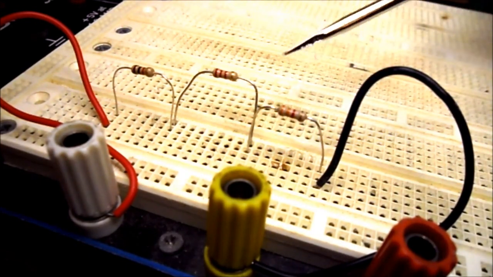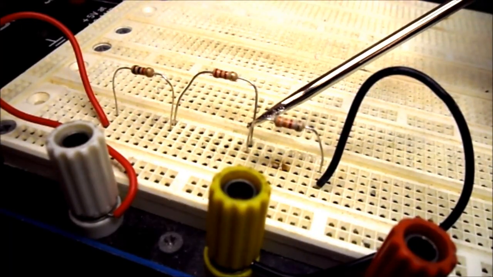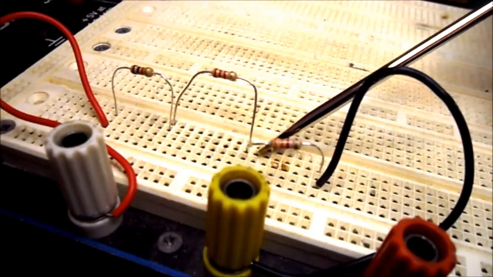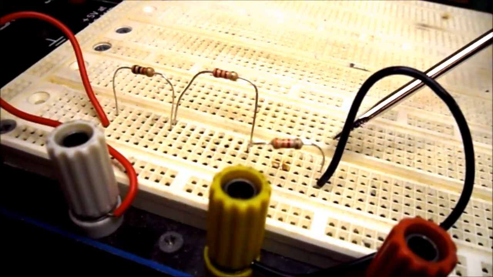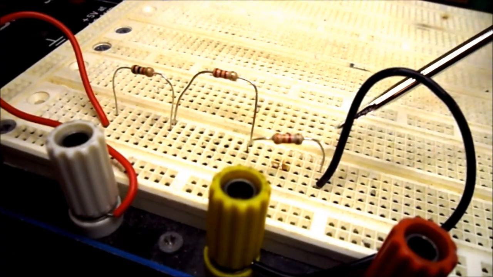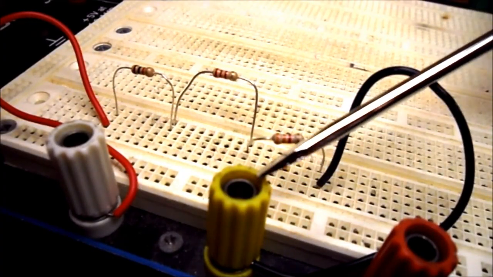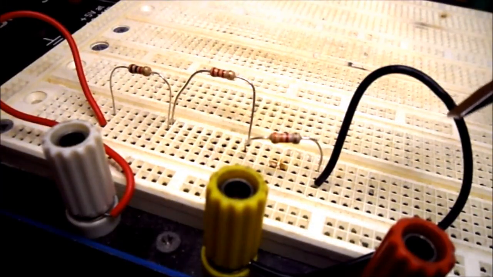And then my 2.2K ohm resistor has to connect to my 3.3K ohm resistor, and you can see that they're connected in the same row. And then the back end of my 3.3K ohm resistor connects to the black lead that goes to the other binding post. In this case, I'm using the yellow binding post for my black lead.